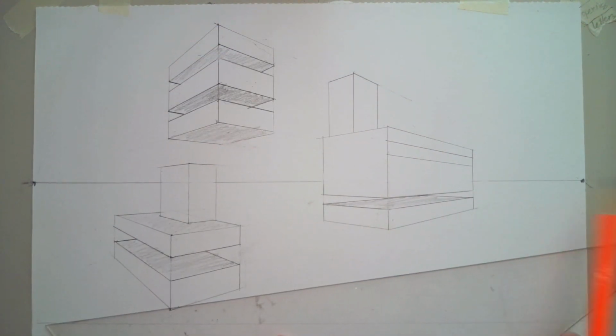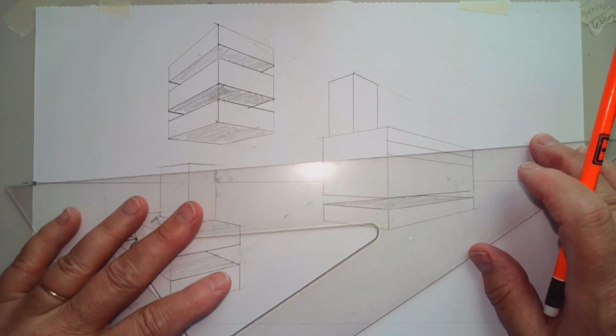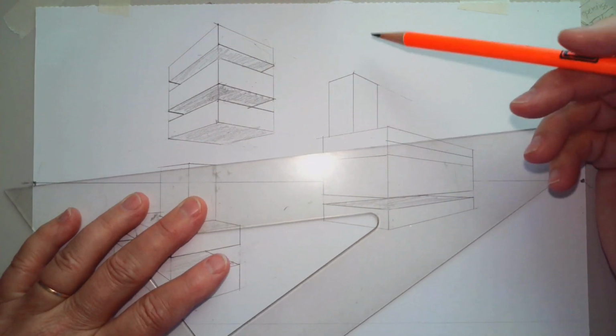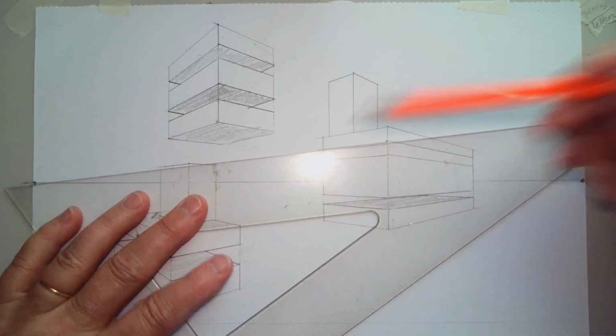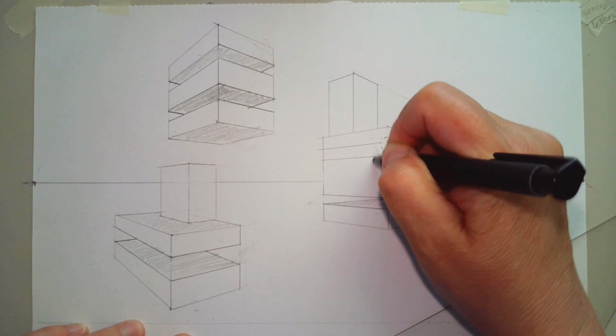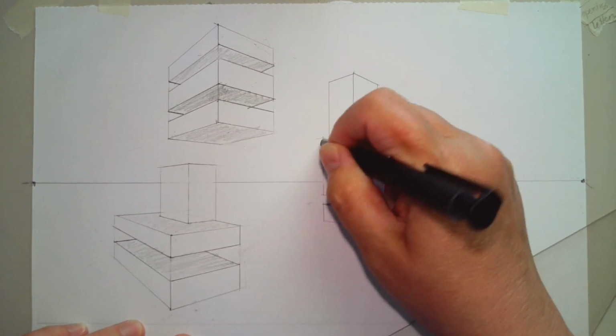Again, use my vanishing point here. Let's use this one on the left. And one more right here, still lined up with a vanishing point. That one's a little off. We're going to redo those. So much for trying to hurry.